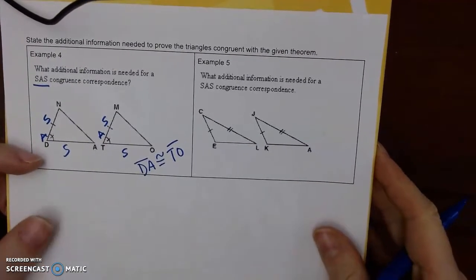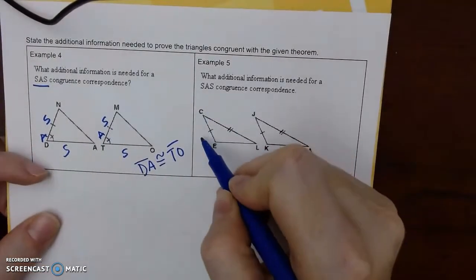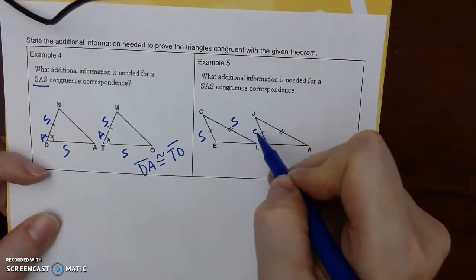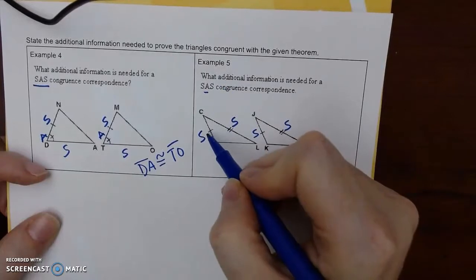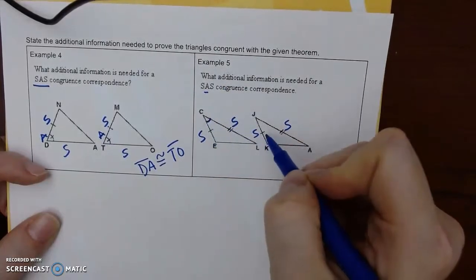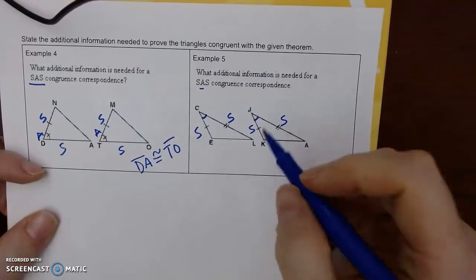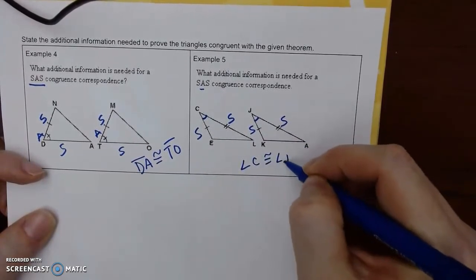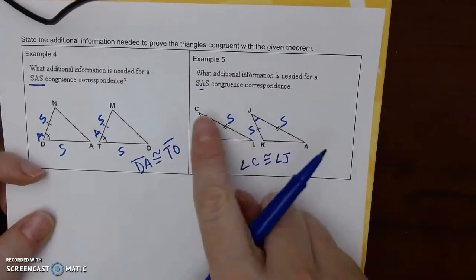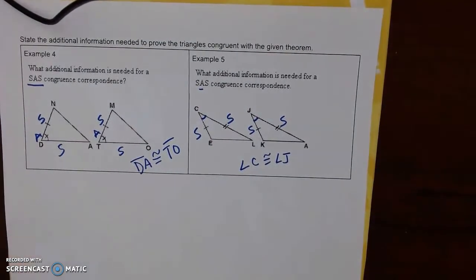The last one says we want side, angle, side. So here's side and side. And so I need the angle in between those 2 sides. So side, angle, side, side, angle, side. So I would need to know that angle C is congruent to angle J. And since they're not touching, I can use one letter to name those angles. Okay?